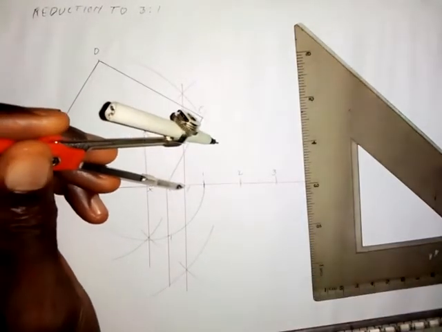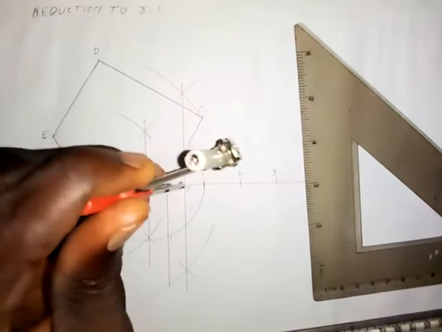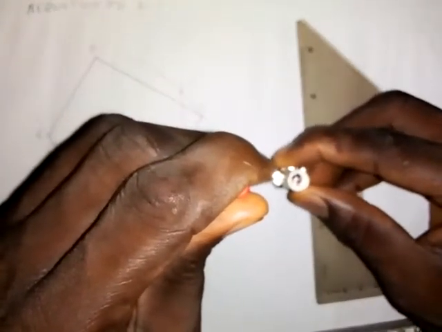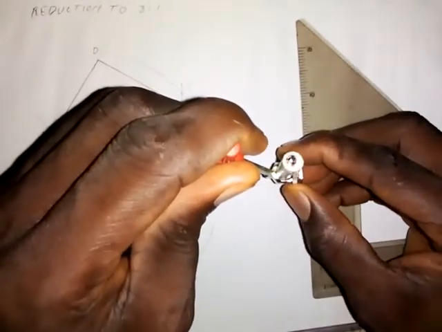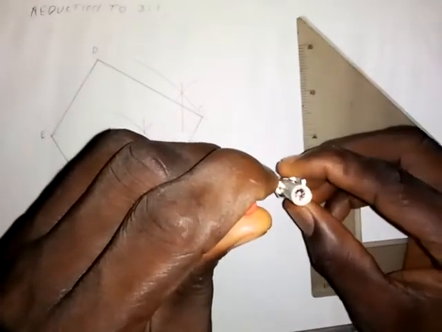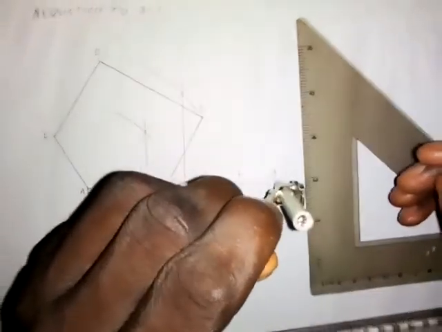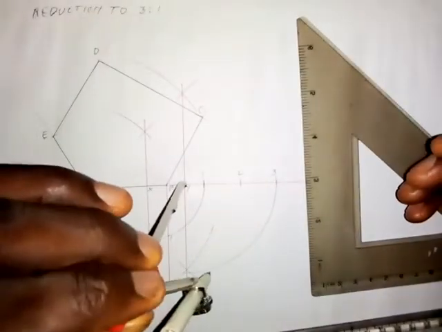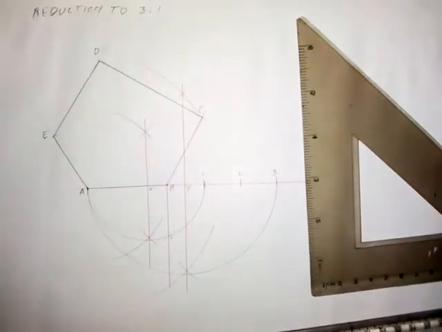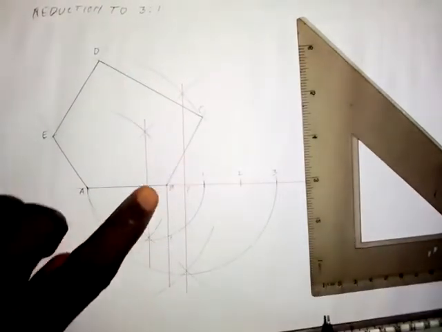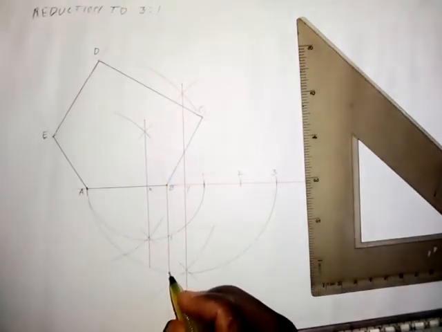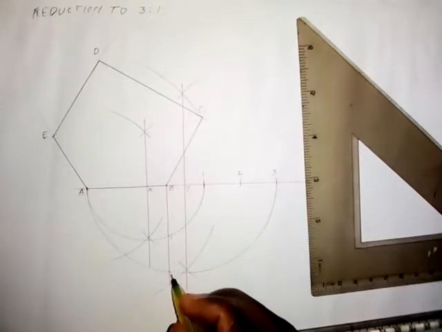Then put the point of your compass at point Y here, extend to 3. So we are going to construct a semicircle between point 3 and point A. So draw a semicircle. Okay. Alright, so wherever the semicircle touches the vertical line that we drew down from point B, call this point here, call it point 2.